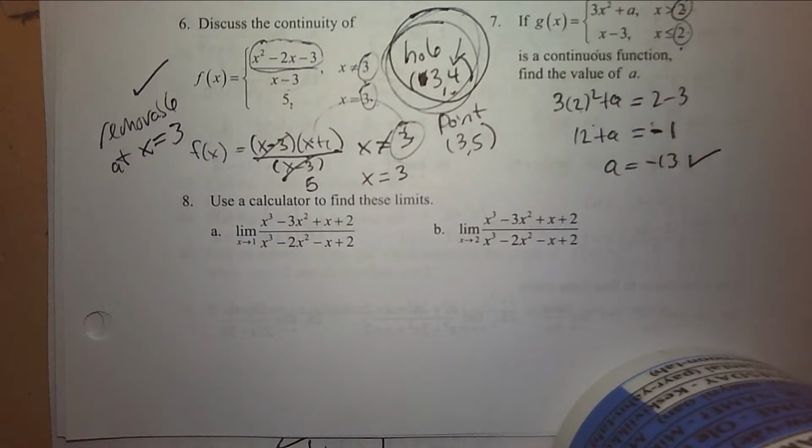So type in the top and the bottom. So x cubed minus 3x squared plus x plus 2. And then, oh, I got to put it on print. Thank you.